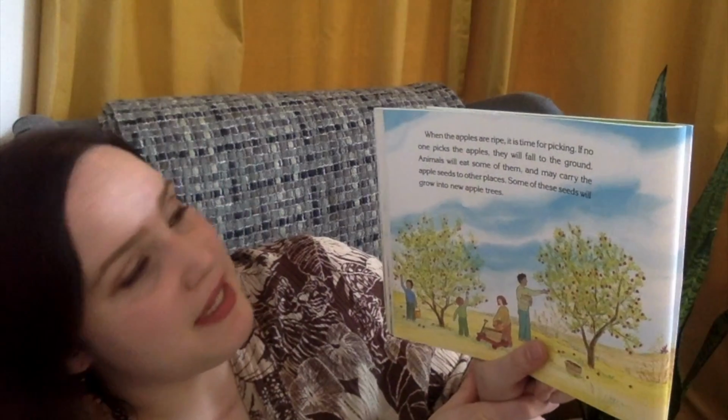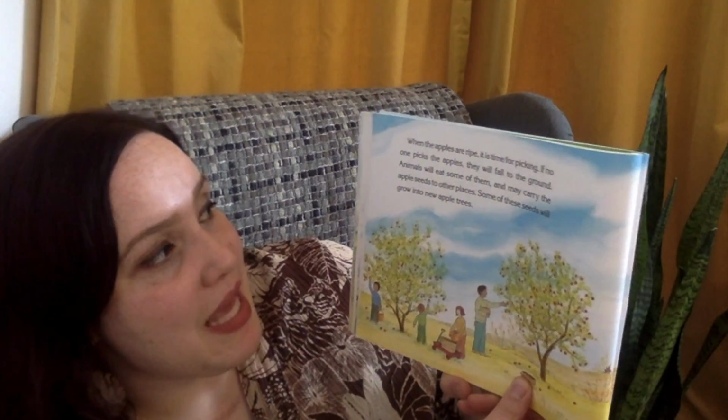If no one picks the apples, they will fall to the ground. Animals will eat some of them and may carry the apple seeds to other places. Some of these seeds will grow into new apple trees.